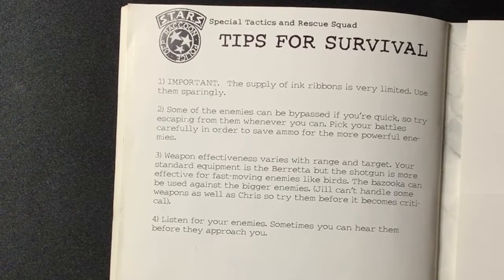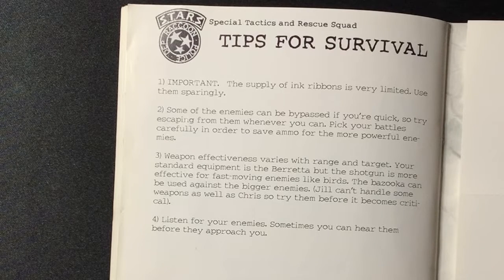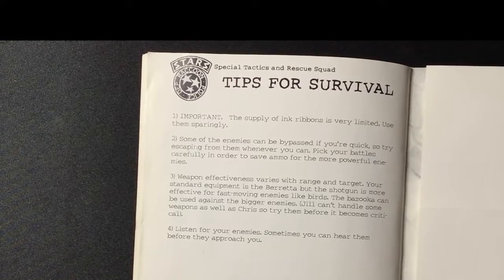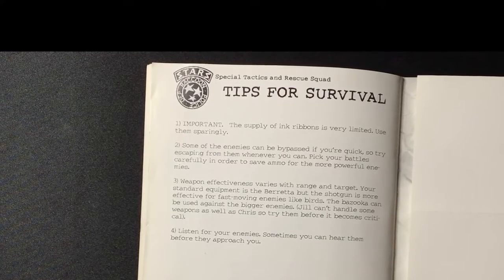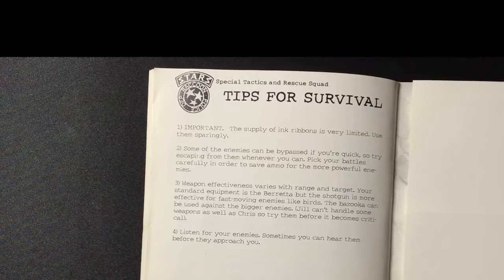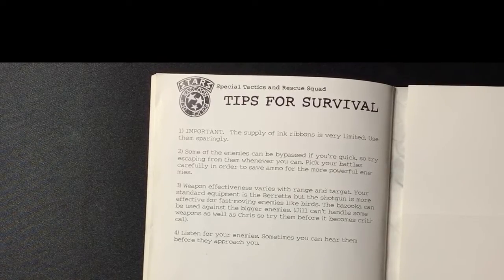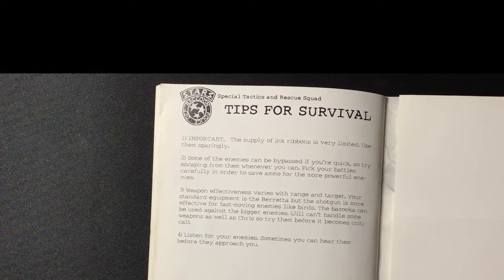And then it even highlights some of the top tips of survival. The supply of ink ribbons is very limited, which, notice the changes that were done for the North American version and even the European version, is that there are fewer ink ribbons provided, where instead of 3, you only get 2. Some of the enemies can be bypassed if you're quick, so try escaping from these whenever you can. Pick your battles carefully in order to save ammo for more powerful enemies. Yes, and that outlines the actual strategy of using either health or ammo in different situations, or just bypassing them altogether.